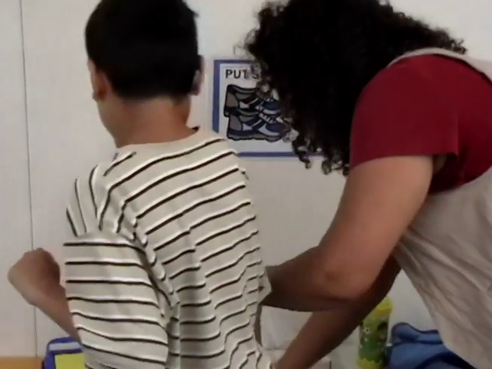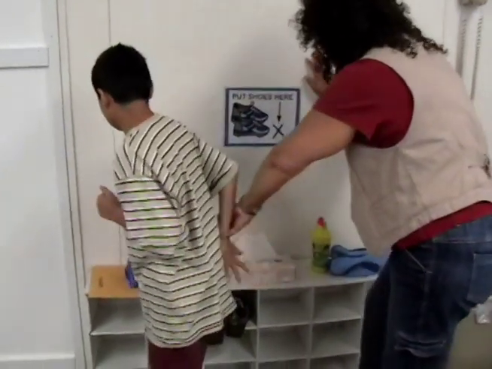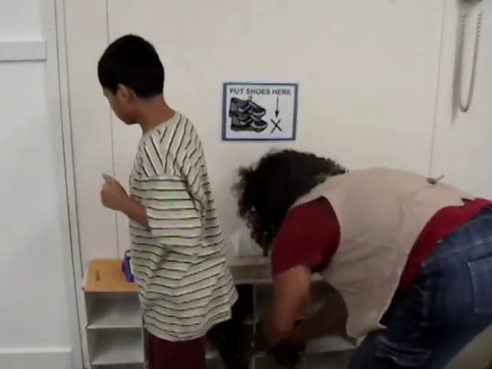Good. Okay. Here go my shoes. Put shoes here. Shoes. Okay.